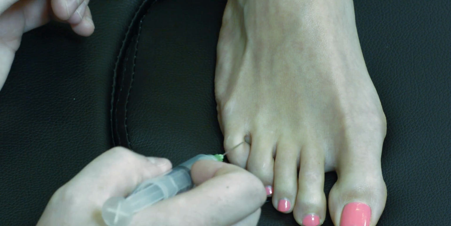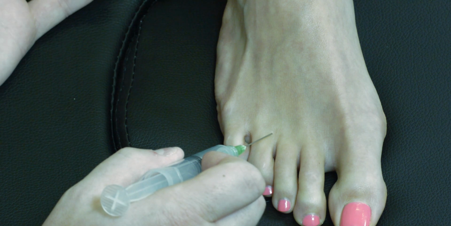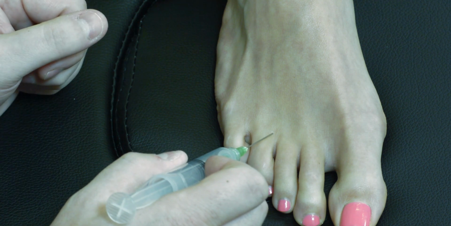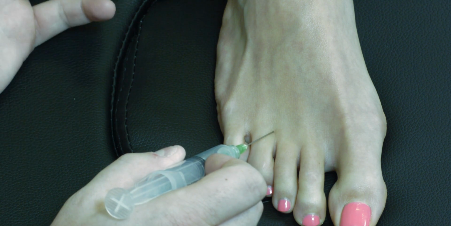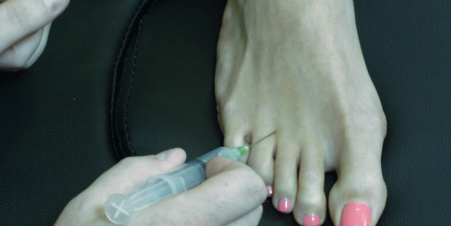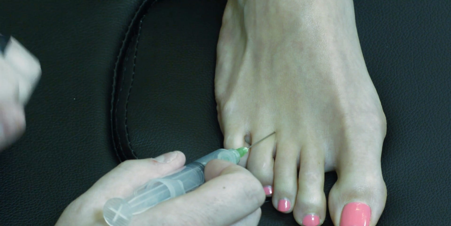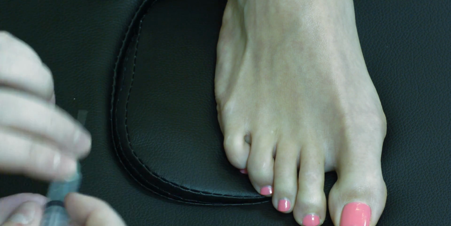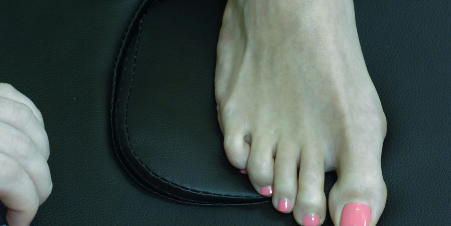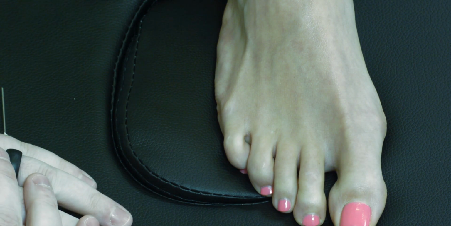The needle approach is at about a 45-degree angle. You're aiming both somewhat plantar and posterior, and then as you go through the skin, you advance maybe a centimeter, aspirate to ensure you're not intravascular, and then inject whatever injectate you may be using. The needle can then be removed, the skin cleaned and bandaged, and that's your intermetatarsal injection.